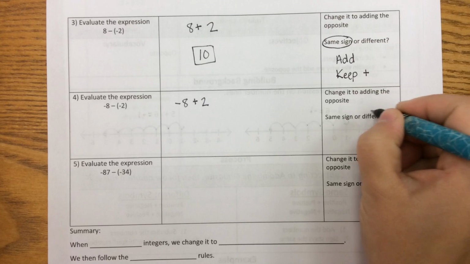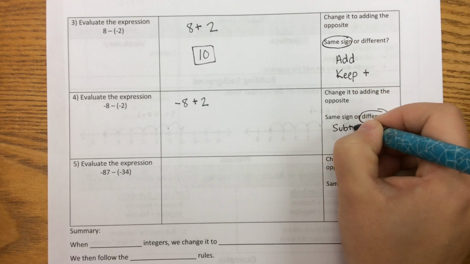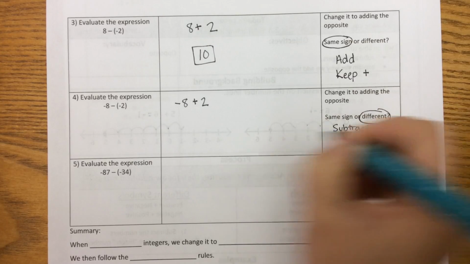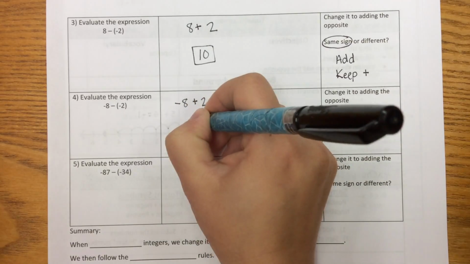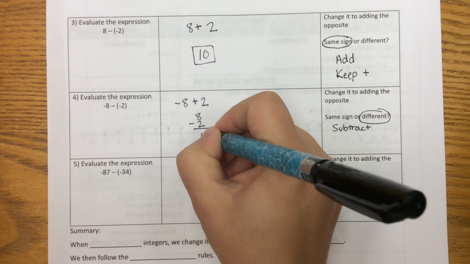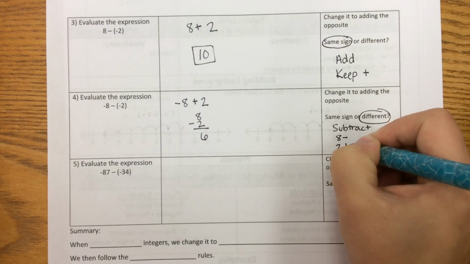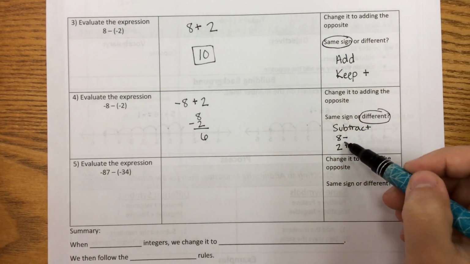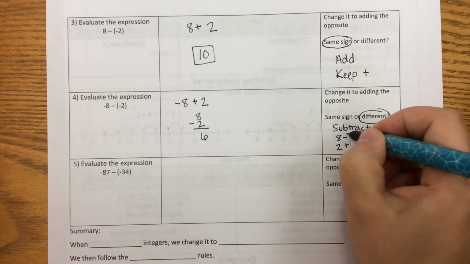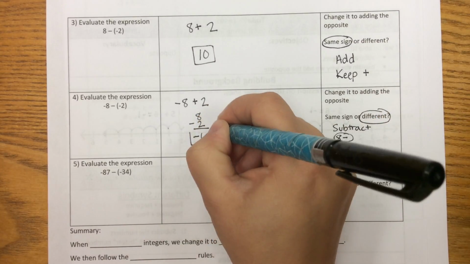Now the signs are different, so I'm going to subtract. I have 8 minus 2, and 8 minus 2 is 6. Now I have 8 negatives and 2 positives. Which one do I have more of? I have more negatives, so I'm going to keep the negative. So it'll be -6.